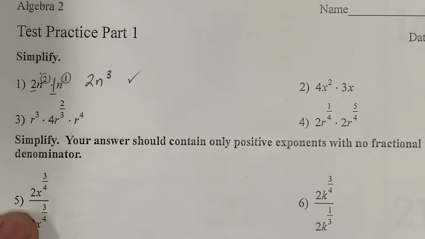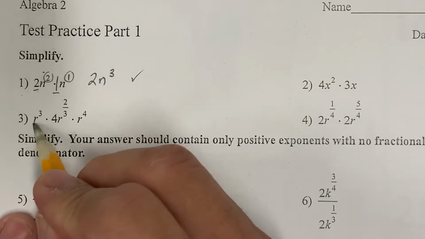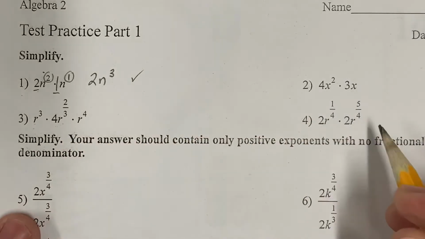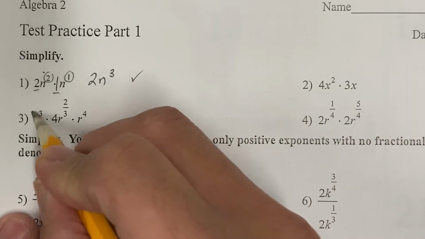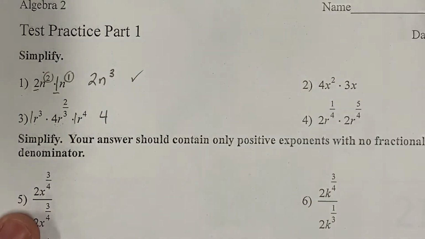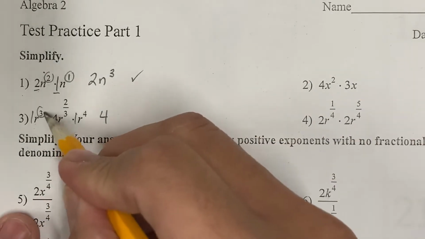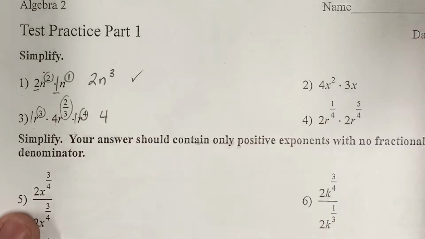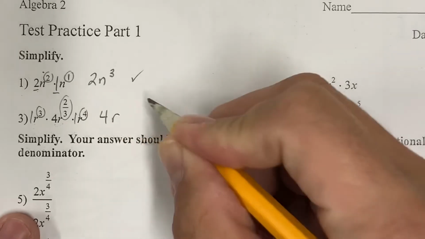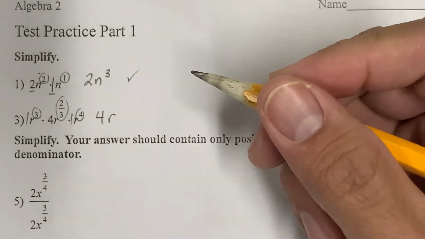Good. Next, number 3. R to the third power, 4 raised to 2/3 times R to the 4. You multiply 1, 4, and 1 here. Can I see a calculator, please? And then what do you do with 3, 2/3 and 4? You are going to add them. I don't have a calculator, so I have to do it. Okay, here you go. Thank you.